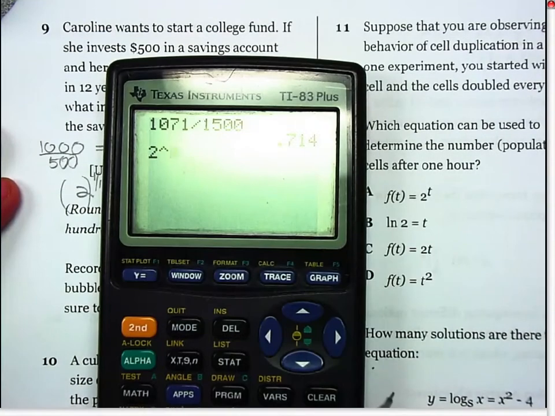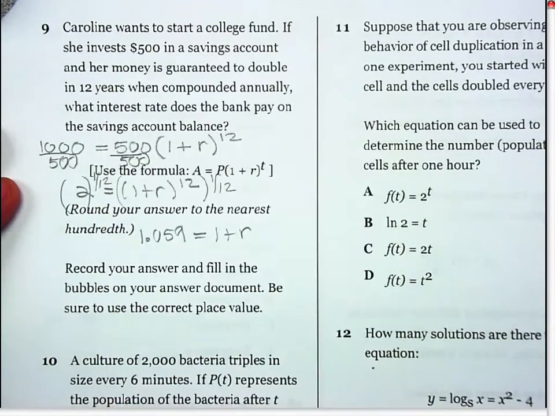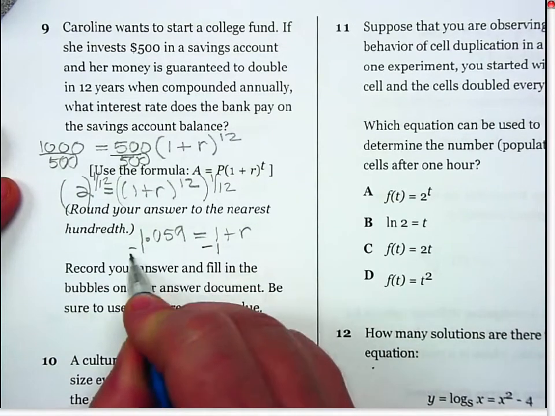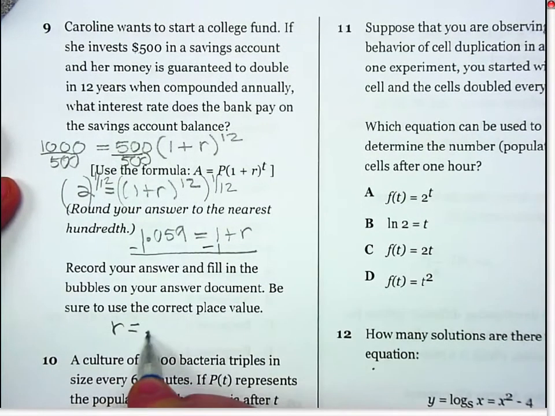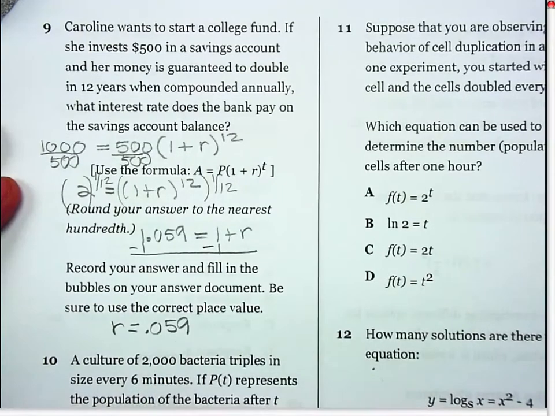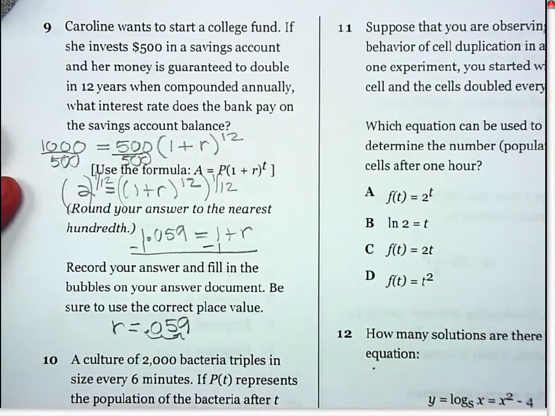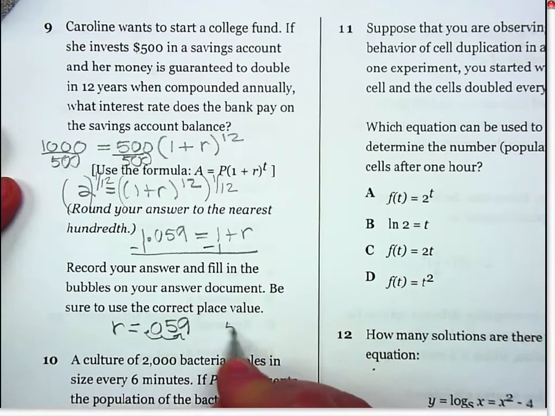2 to the 1/12. Okay, so then, now what? Now you're gonna subtract 1, to get r by itself. So 0.059 equals r. And then you gotta move your decimal over. And so now it's 5.9%. Okay, so that'd be 5.9%. Very good.